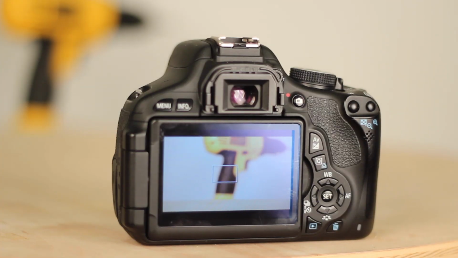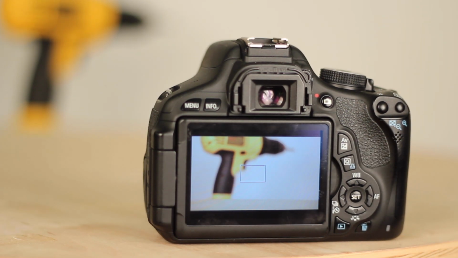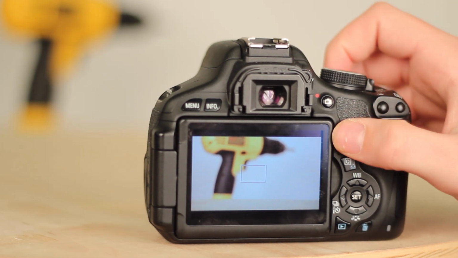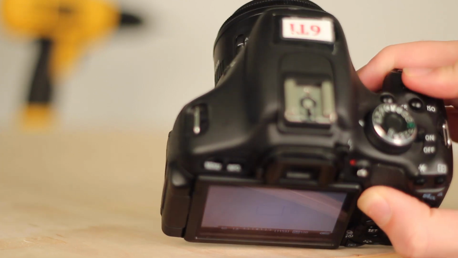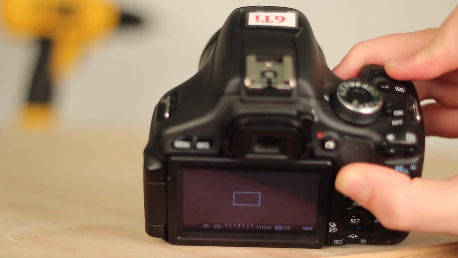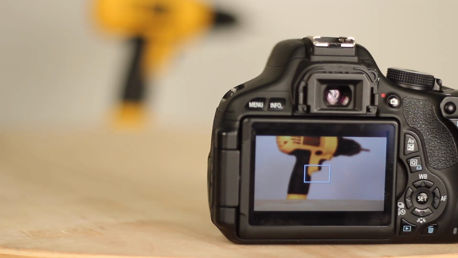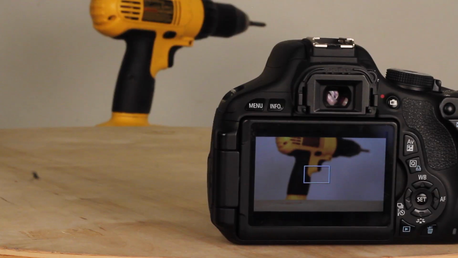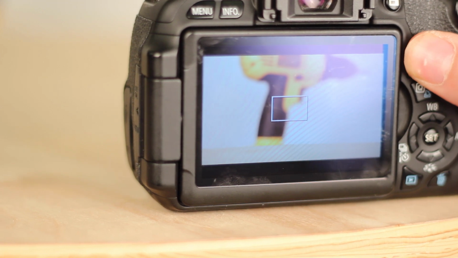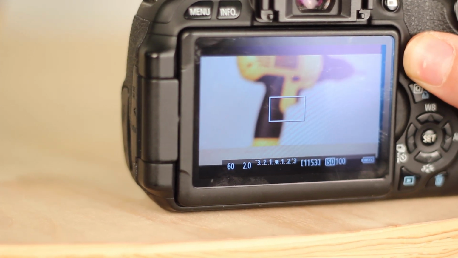Next up is your aperture. You can change your aperture by hitting the AV button and hitting the rolling shutter located above at the same time. Aperture determines how much of your shot is in focus. This shot was done with a 1.8 aperture. This shot was done with an 18 aperture. Notice how the drill is in focus much more than it was with the 1.8 aperture. You can see your aperture by looking right next to the shutter speed on the monitor.